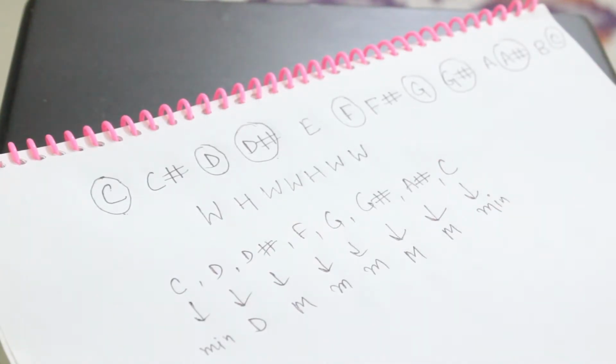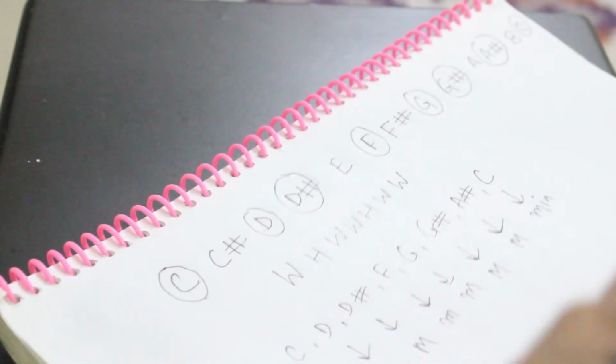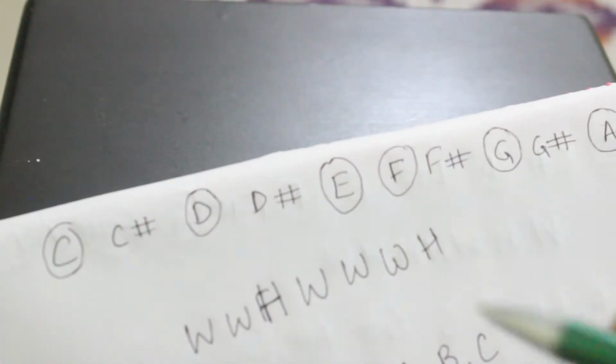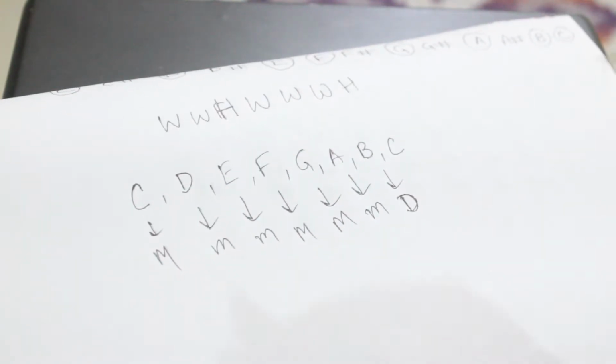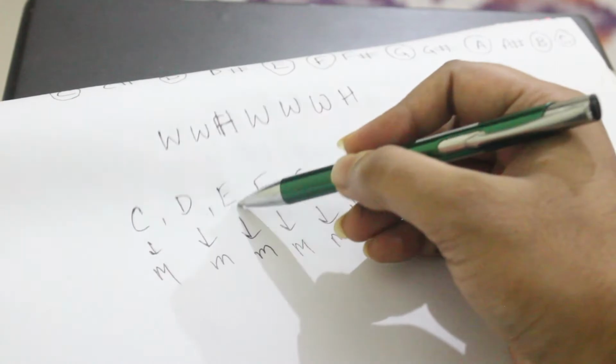One trivia I'm about to give you is that, let's again check major. We have already found the notes for the major scale. So these are the notes. Sorry, can you see that? Okay, let me focus first. These are the notes for the C major scale.